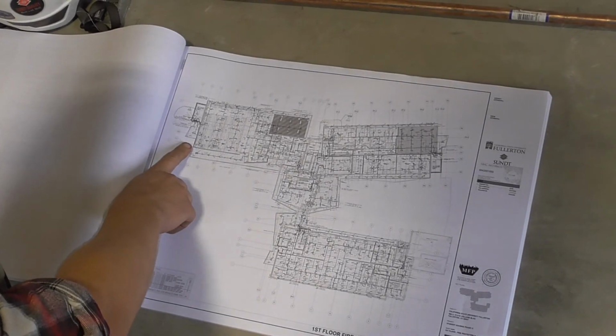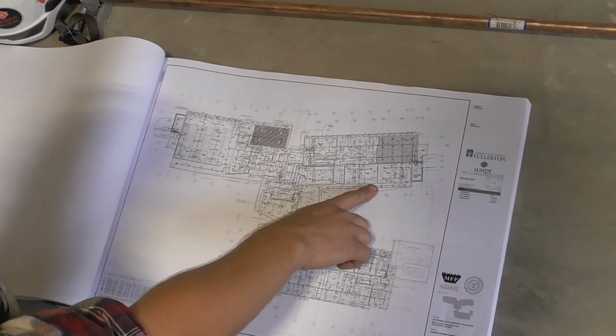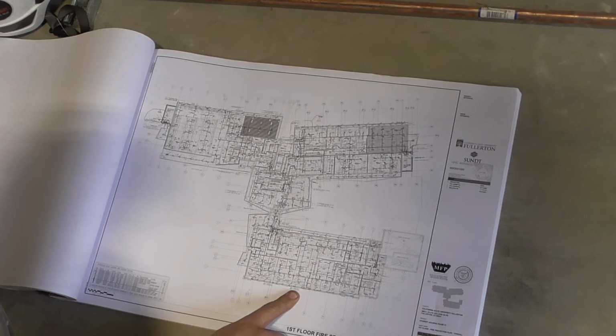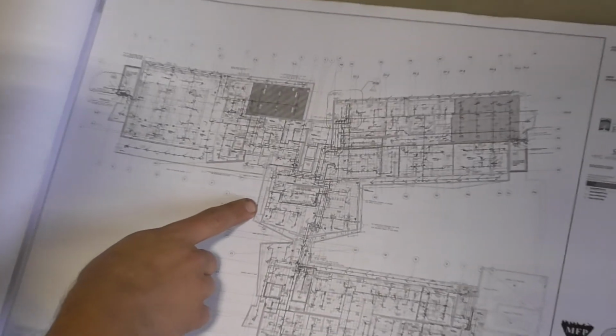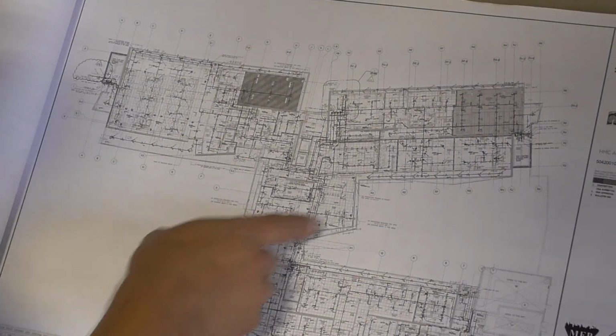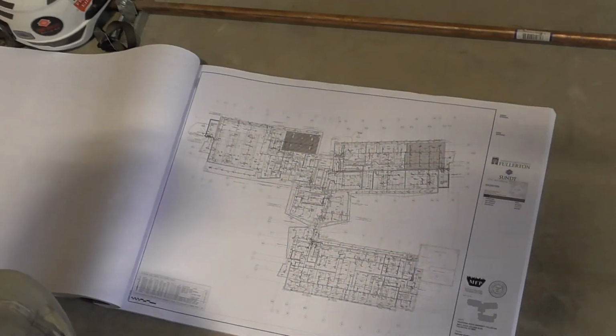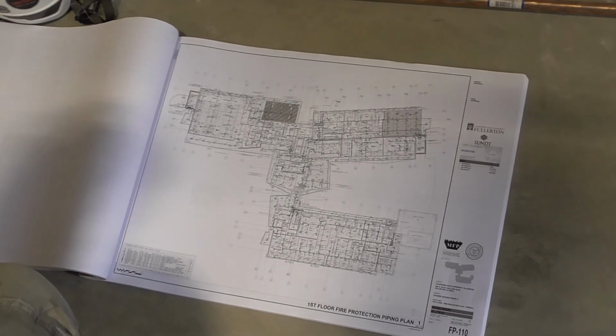Let's clarify. A is Laurel Hall, B is Noble Hall, C is Redwood Hall, and D is the knuckle, bridge, whatever you want to call it. It's that common area in between all the wings.